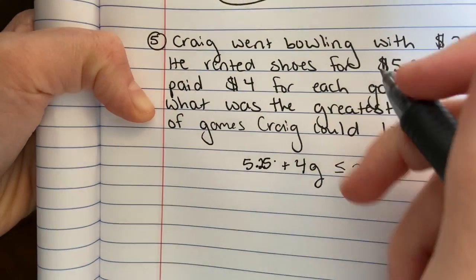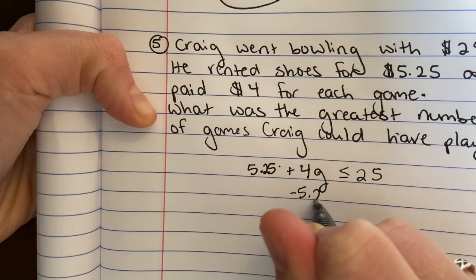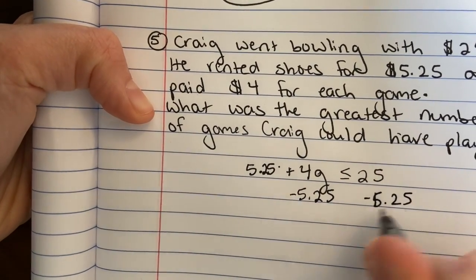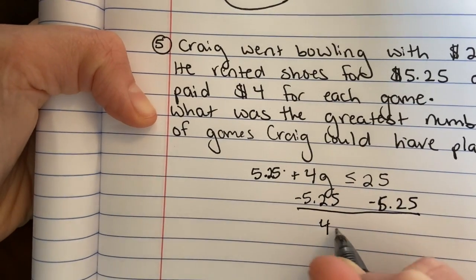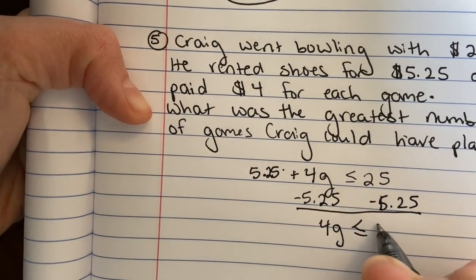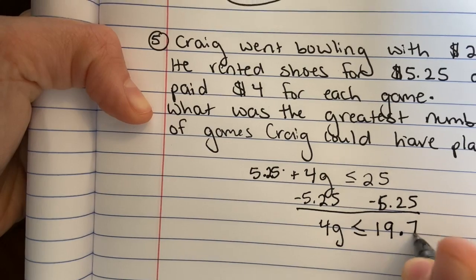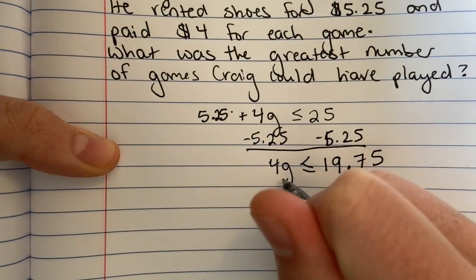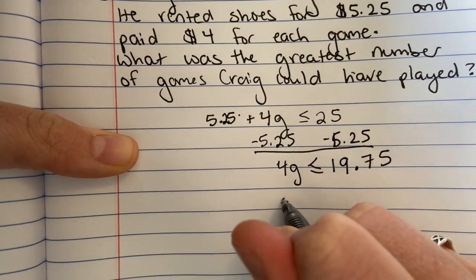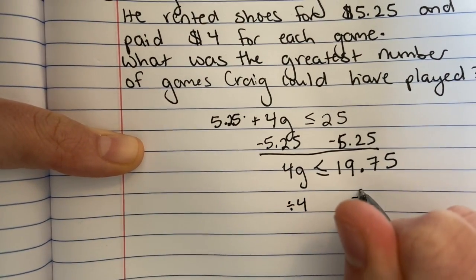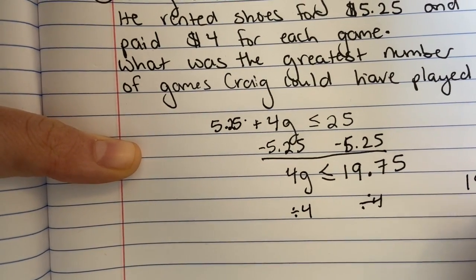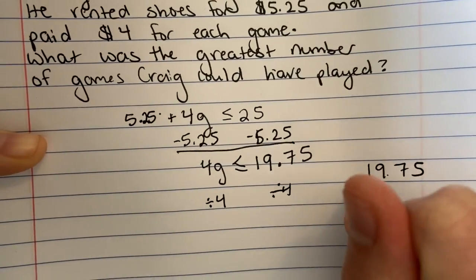Now, I can go ahead and solve this by subtracting $5.25 from both sides. And I'm going to be left with that 4g is less than or equal to $19.75. Now, I know that in order to figure out the most number of games, I need to isolate g and divide both sides by 4. When I do this, let's see what I get.